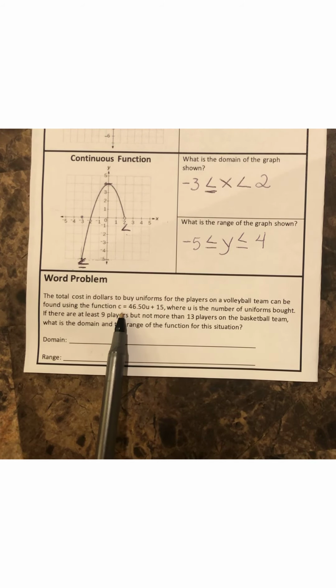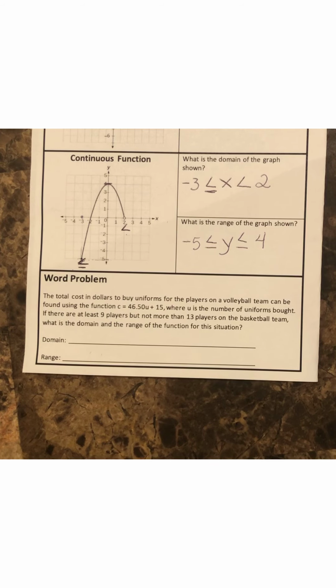The total cost in dollars to buy uniforms for the players on a volleyball team can be found using the function C equals 46.50 U plus 15, where U is the number of uniforms bought. If there are at least 9 players, but not more than 13 players on the basketball team, what is the domain and range of the function for the situation?